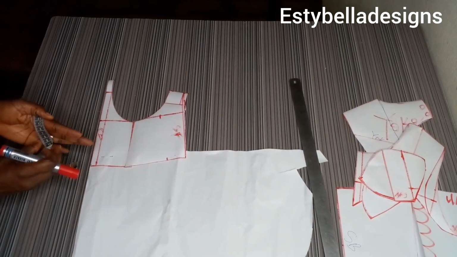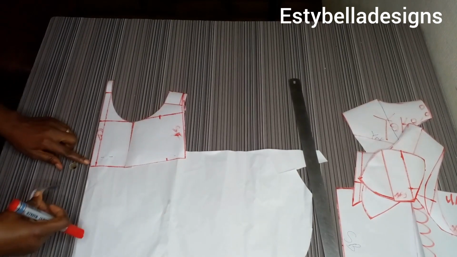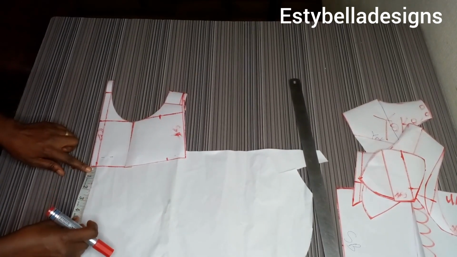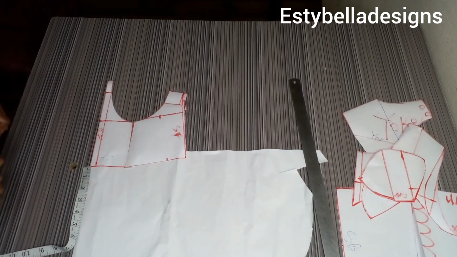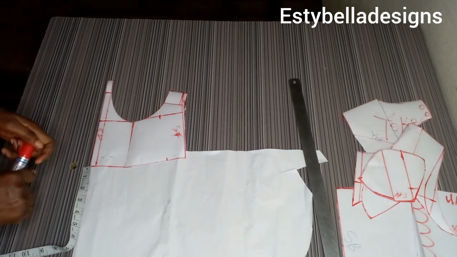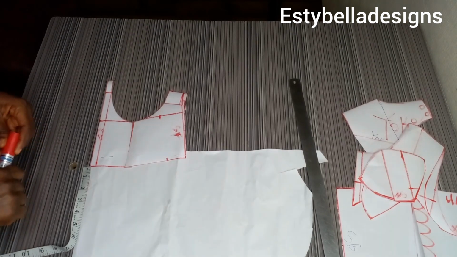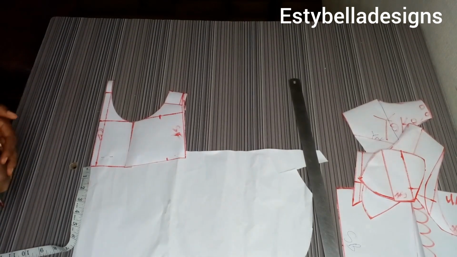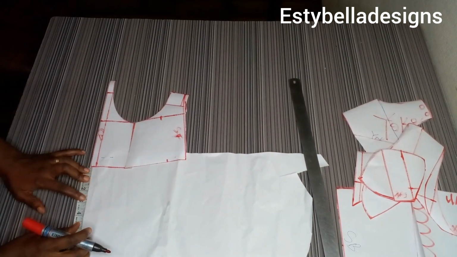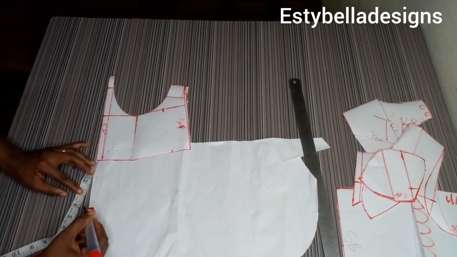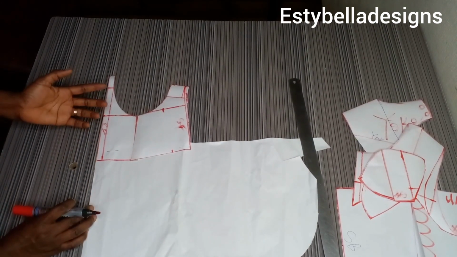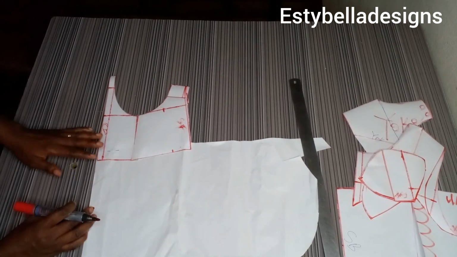Next thing you want to do is to decide how deep you want your backs to be. I want my backs to be 4 inches. Please don't go above 4 inches. You can do below, you can do 3 inches, but your maximum should be 4 inches, so your client will not feel uncomfortable, so you too will not feel uncomfortable.